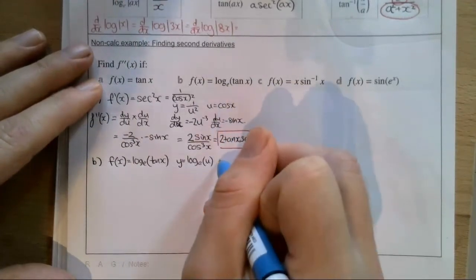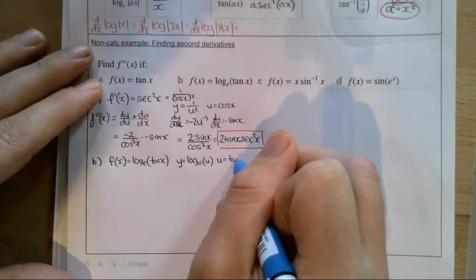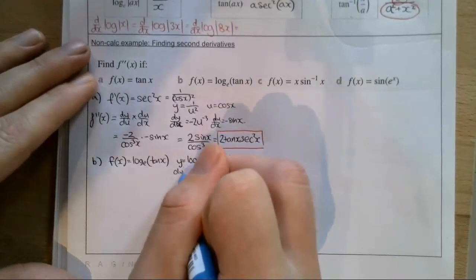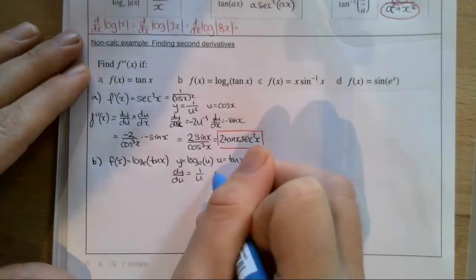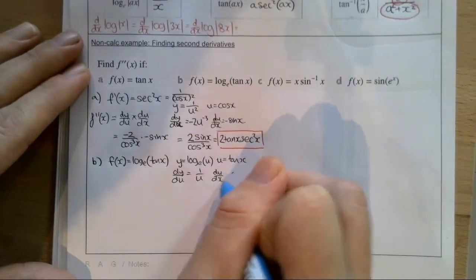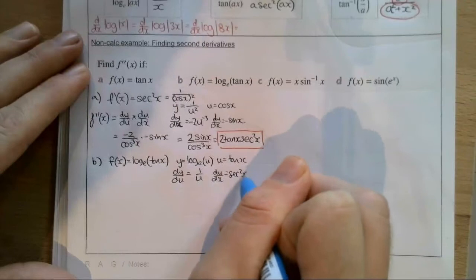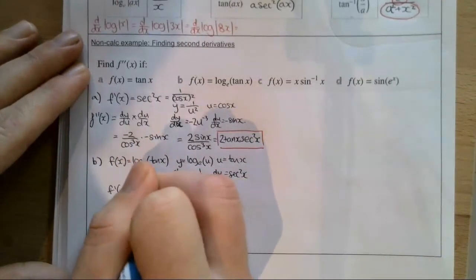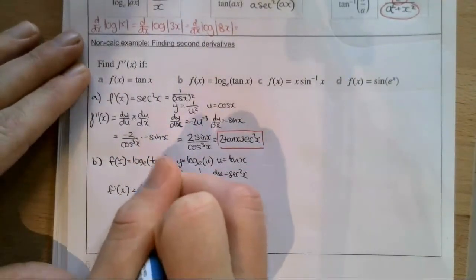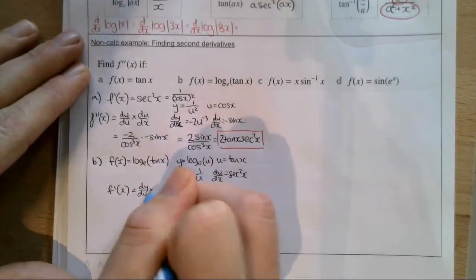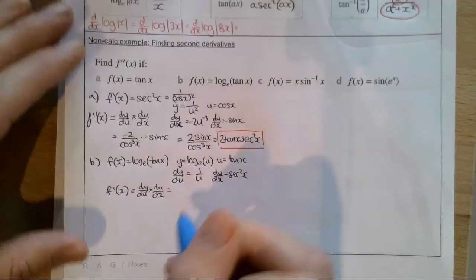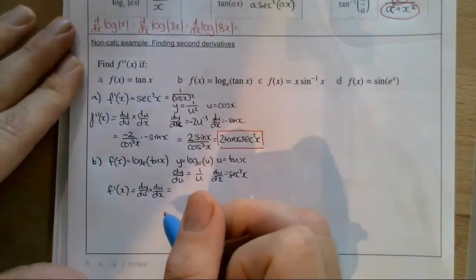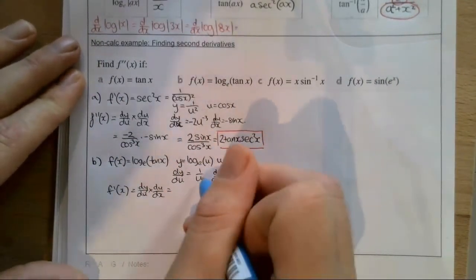So log of u, where u is tan x, and then dy by du is 1 over u, and du by dx is sec squared of x, meaning that the first derivative is going to be dy by du times du by dx. Always good to write out the rules that we use as we do them where we can.